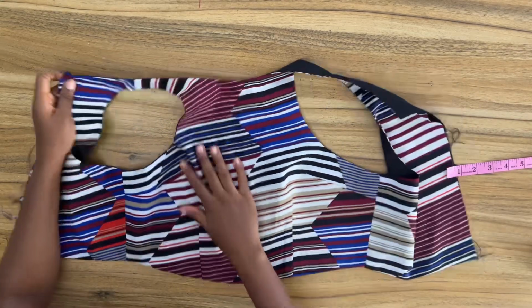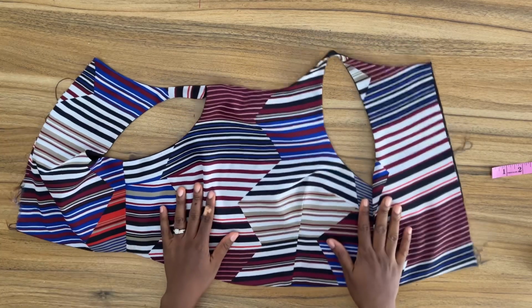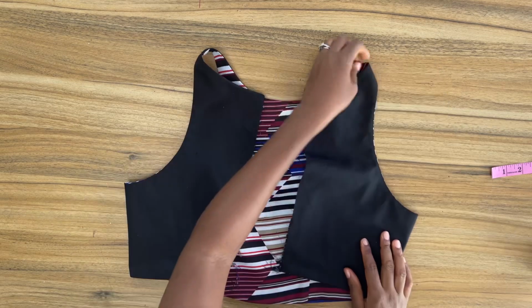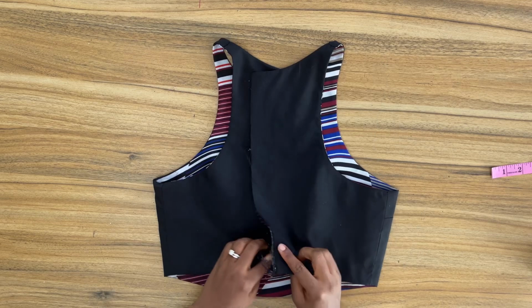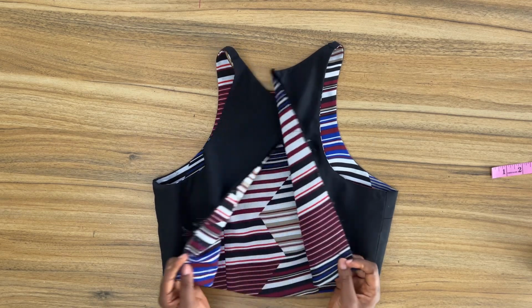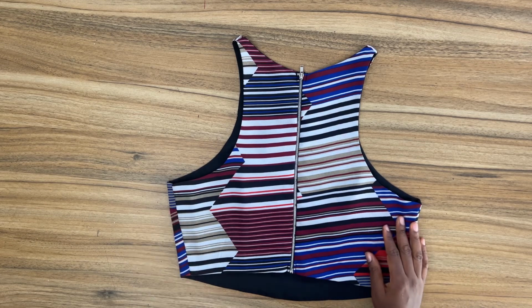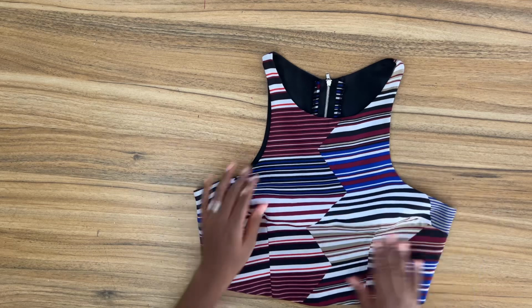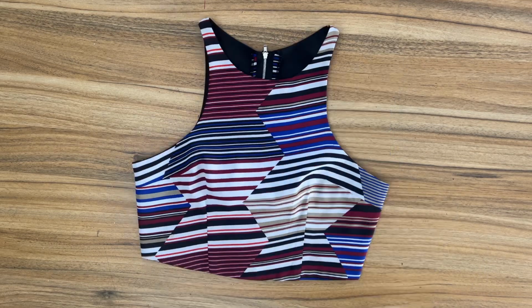The top came out perfectly. It looks identical to the one I'm trying to replicate. It's the same. The only difference is the print and the bust dart at the front because this is a woven fabric, while the top I'm trying to replicate was made with a knit fabric which is stretchy. Okay, so the only difference is the bust dart and the print, but the fit is the same.